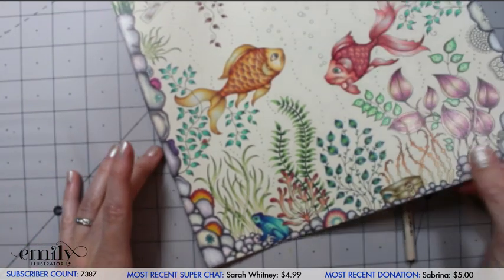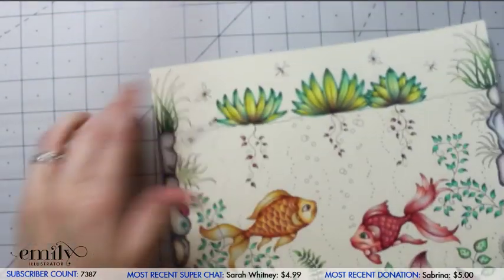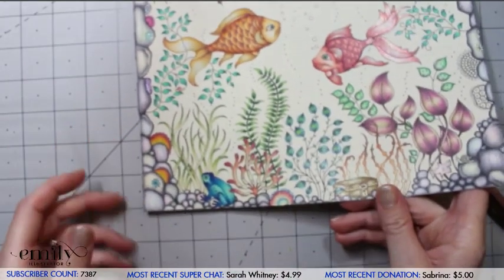Okay, we've finished everything. We haven't done any of these butterflies yet, but we finished everything on the left.